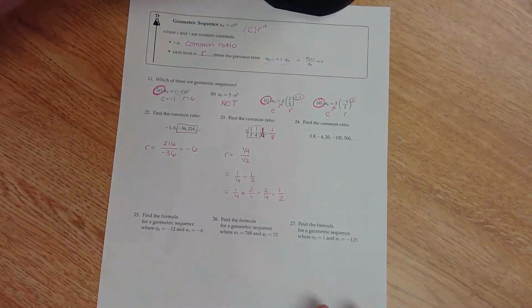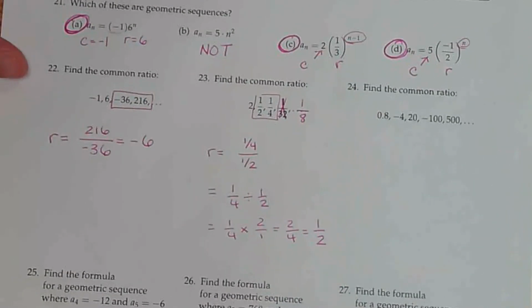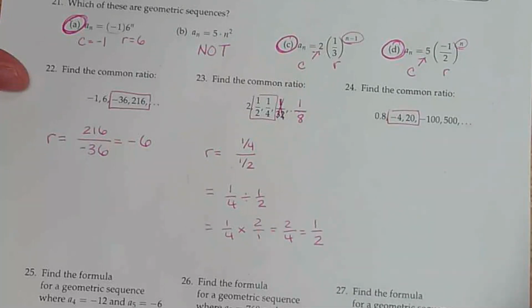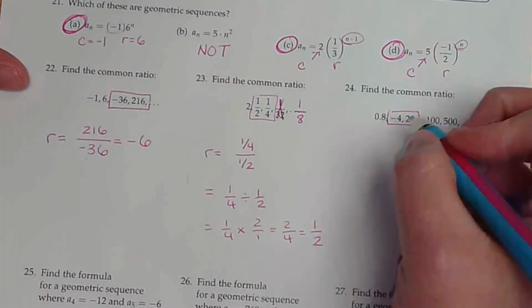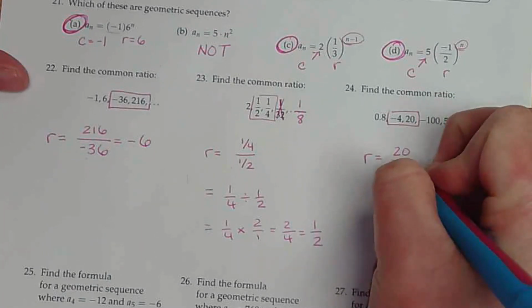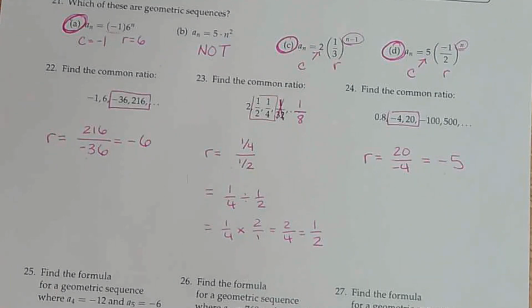All right, let's go ahead and do this one together, and see if we got the same thing now that you've given it a try. I'm just going to pick two terms. Let's do the -4 and the 20 that are adjacent to each other. So r is equal to 20 over -4, which gives me a -5. I hope that's what you got. If you did, you're on the right track here.